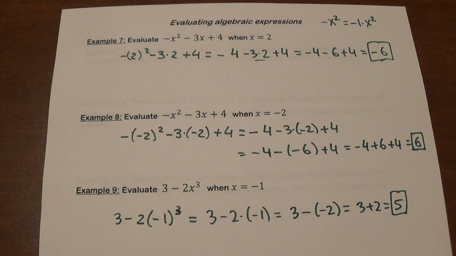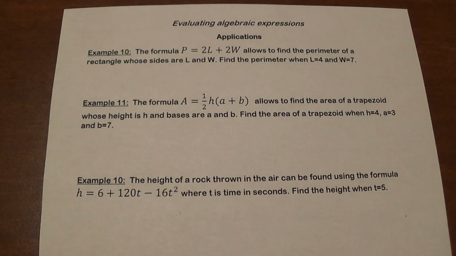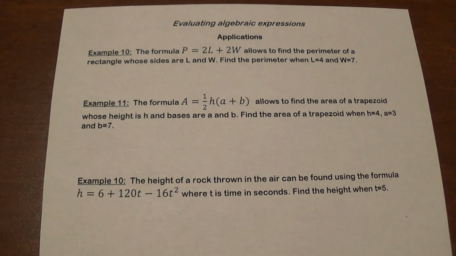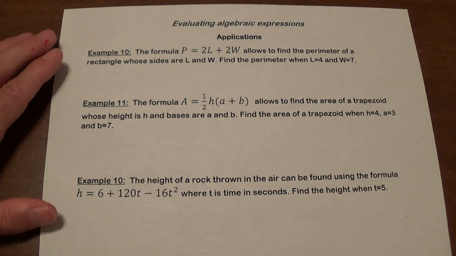Okay. I have some examples with real life problems. The formula P equals 2L plus 2W allows you to find the perimeter of a rectangle with the given length and width. Find the perimeter when the length is 4 and the width is 7.